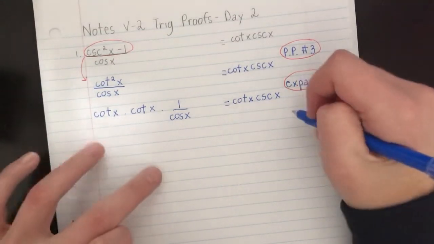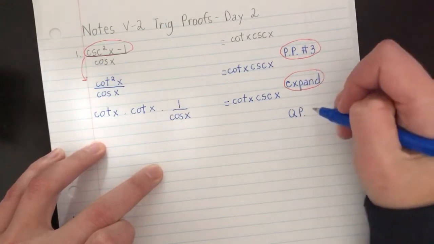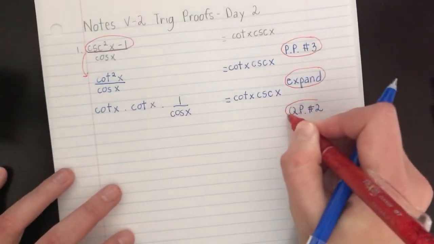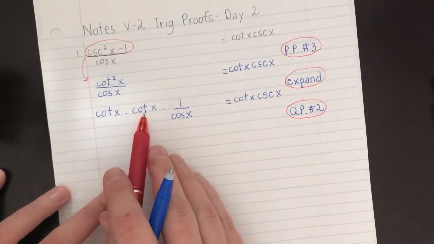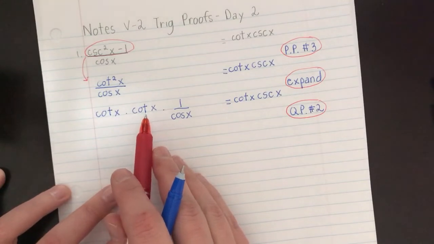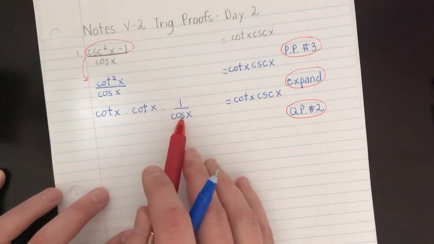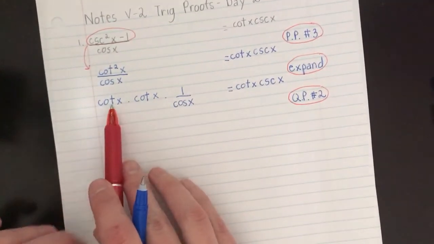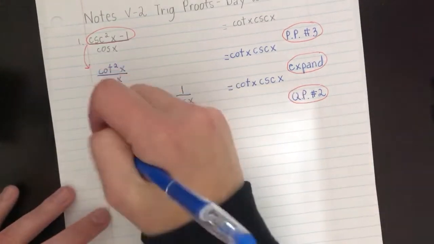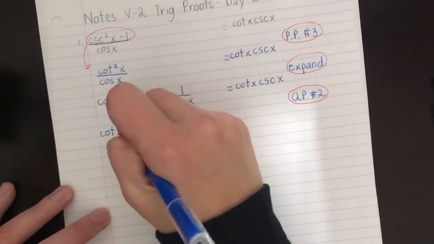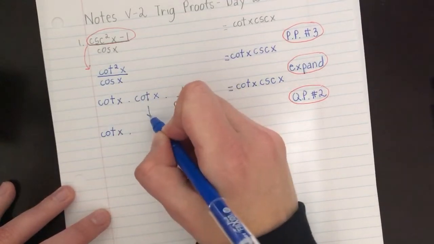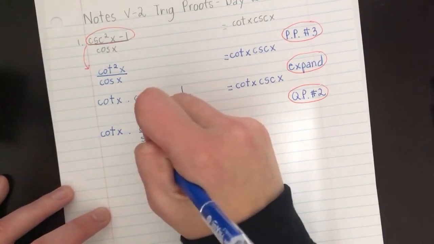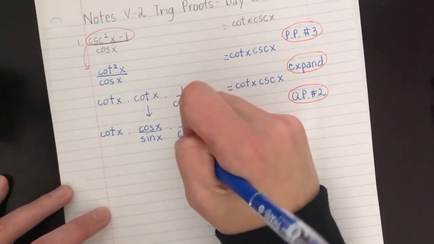Now I'm going to use my quotient property number 2, because cotangent is equal to cosine over sine, and I'm thinking, oh, that'll help me because I can get rid of these cosines. Now in my final answer I have a cotangent here, so I'm going to leave that one alone. I only have one cosine to simplify with, so I'm going to leave this one alone. I'm going to change this, using quotient property number 2, to cosine of x over sine of x times 1 over cosine of x.